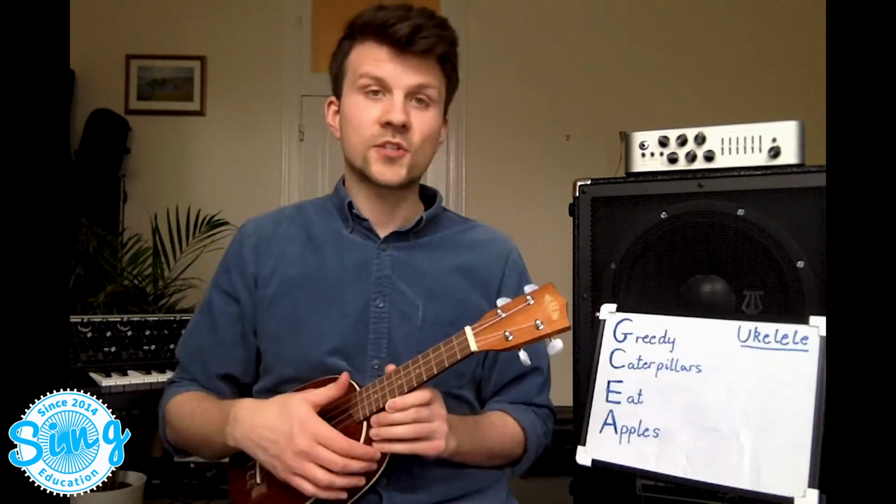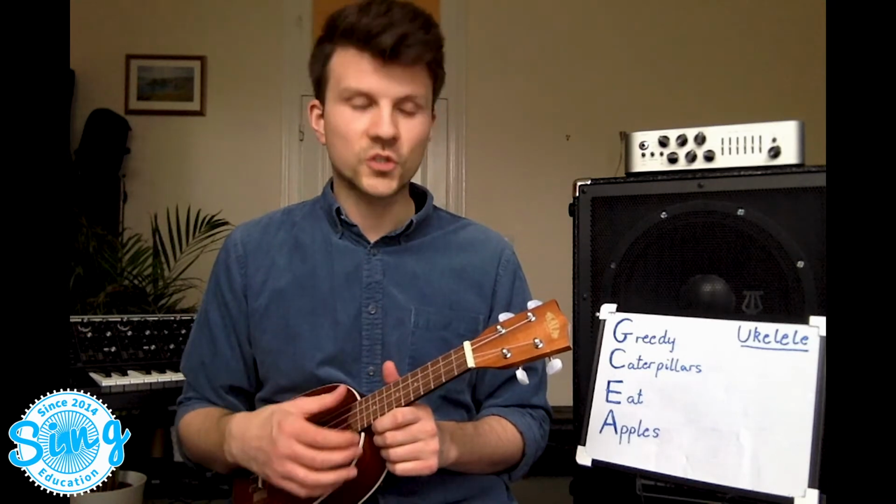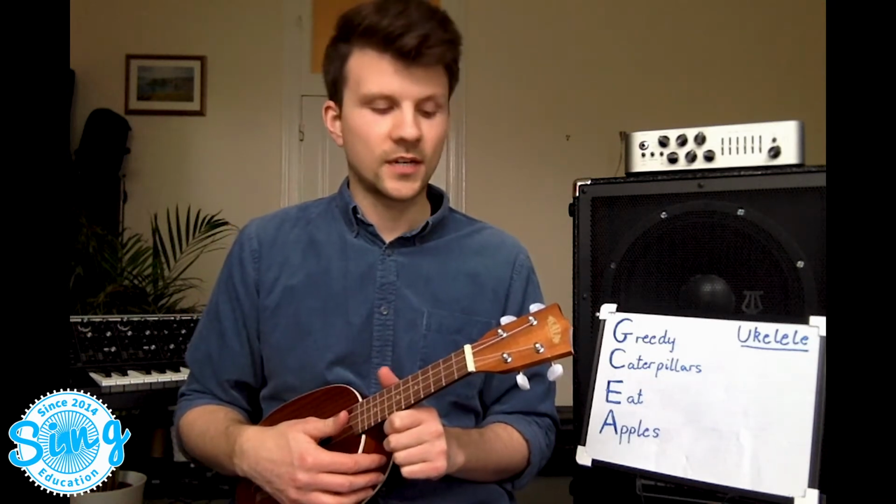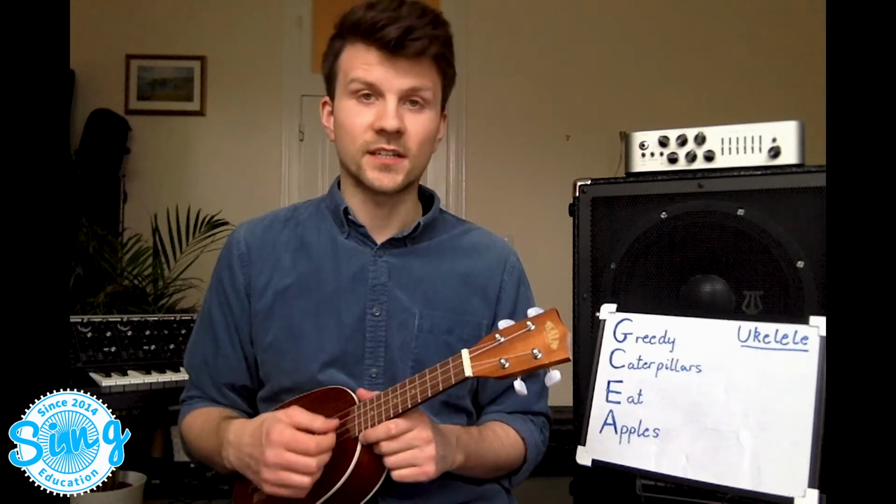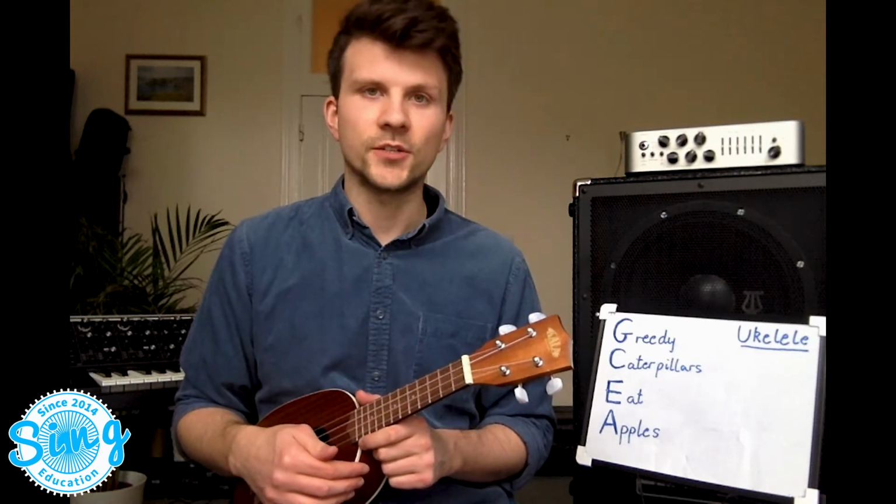And so those are the strings of the ukulele, as you can see, the 4 strings. Now when we tune our ukulele, it's really important that we know the names of the strings so we know what we're tuning each string to.